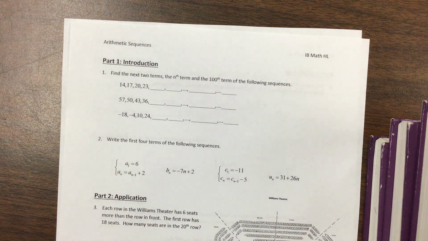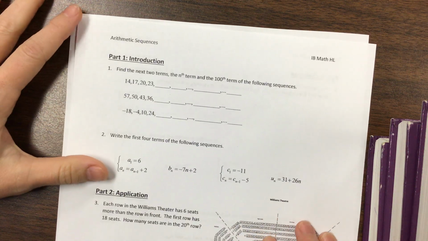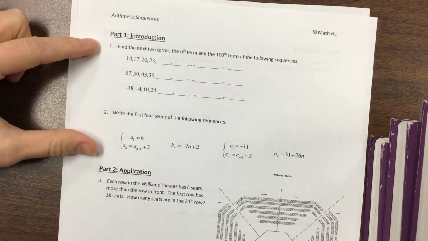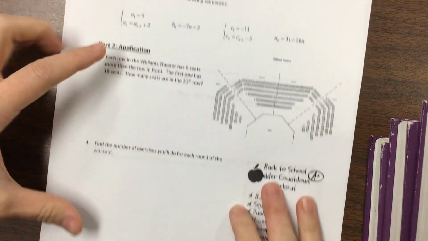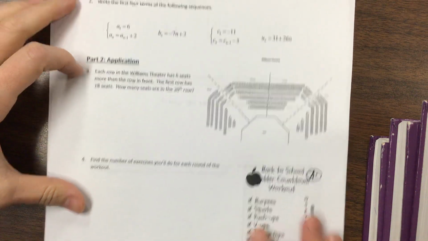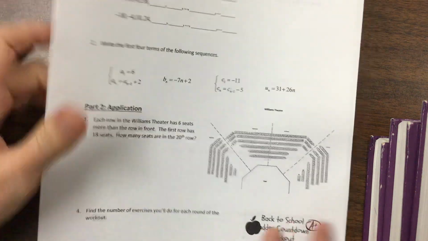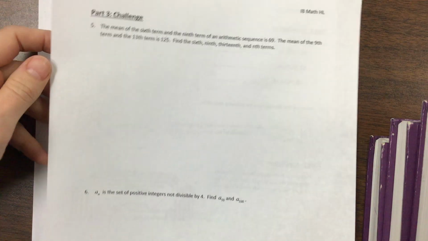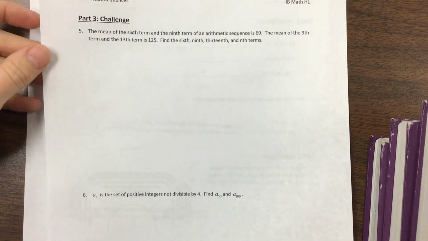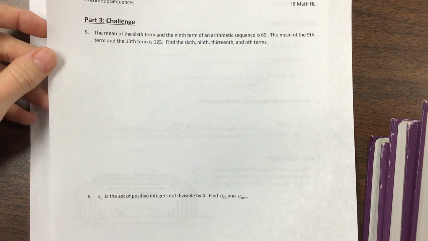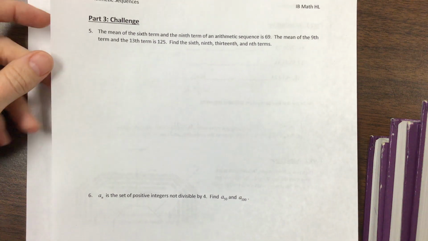Okay, so in the next few videos, I want to introduce sequences. The structure that I put together for IB was an introduction with some foundational stuff with sequences, and then an application problem or two, and then on the back, I have some challenges. These were problems that I think I made up. Maybe I begged, borrowed, and stole them from somewhere else.